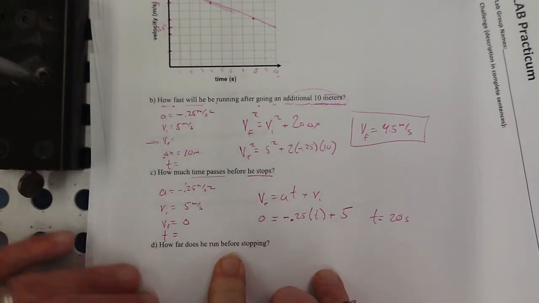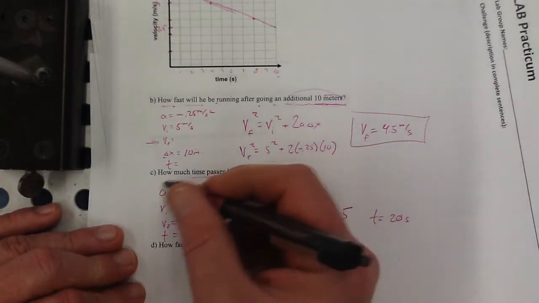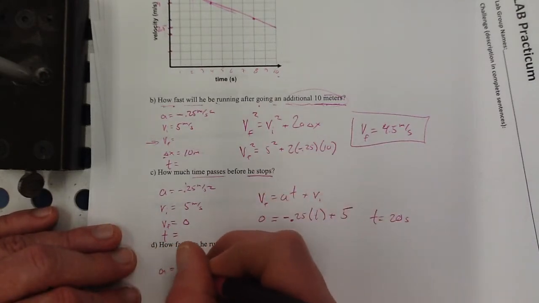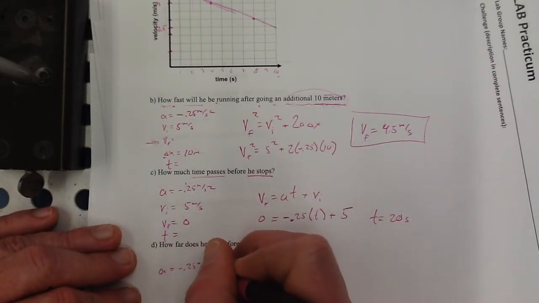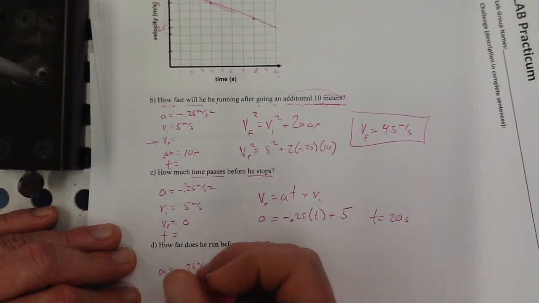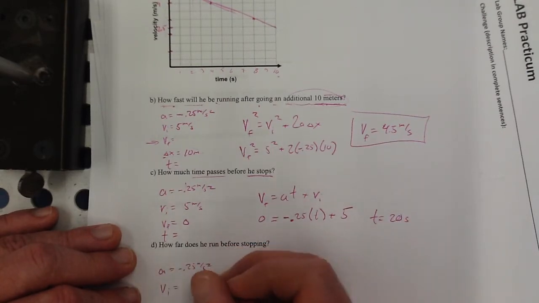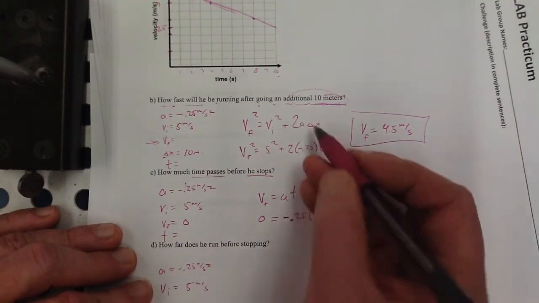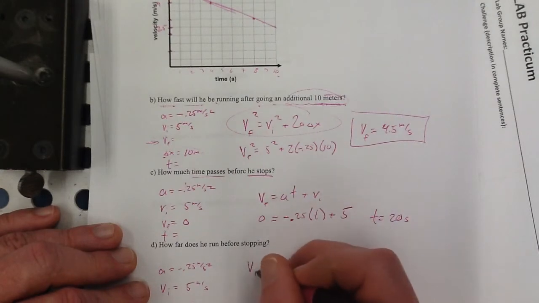How far does he run before stopping? So that's the same information as this, but we want the delta x. So I could use this time that I have here now, but don't necessarily need it, because I could use this equation again.